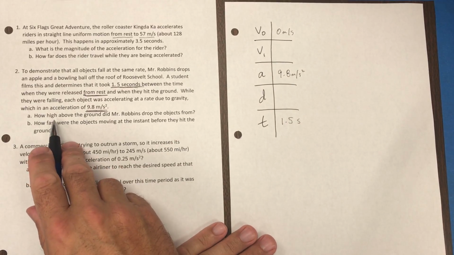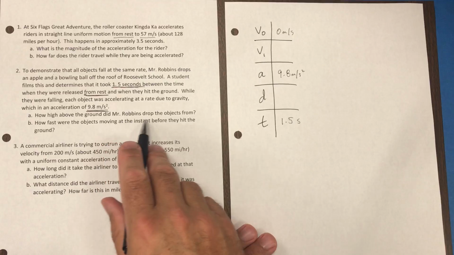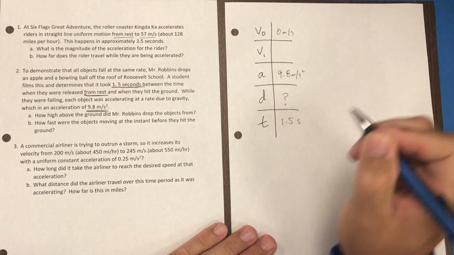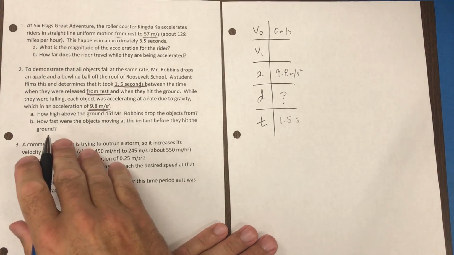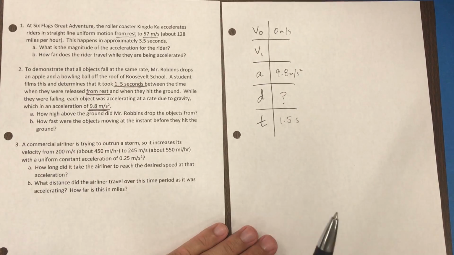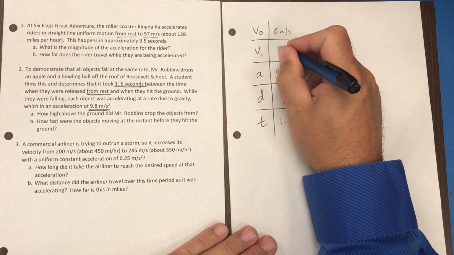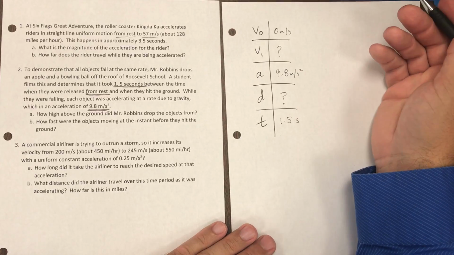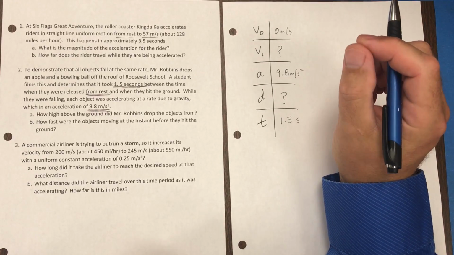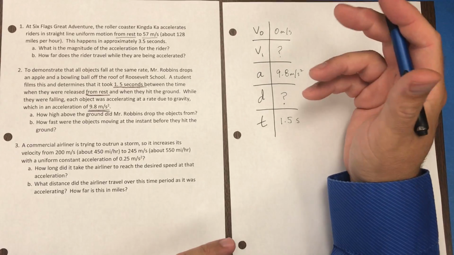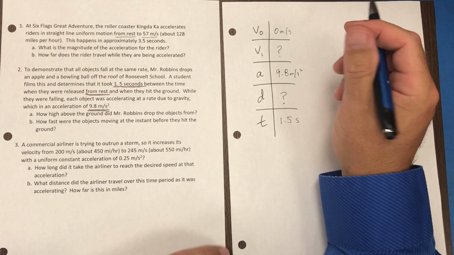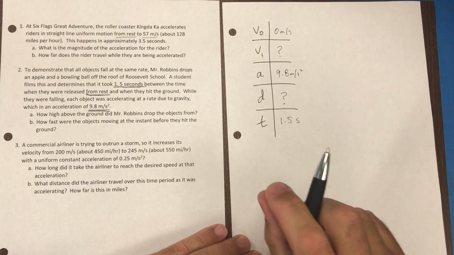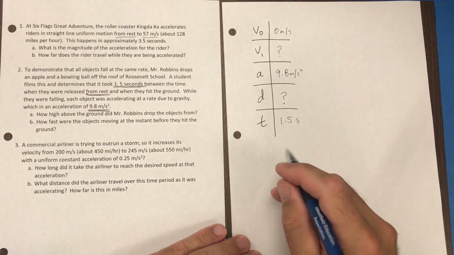What am I being asked for? 2 things. A, how high above the ground did Mr. Robbins drop the objects? That would be equivalent to the displacement of the objects as they fell. And then how fast were the objects moving at the instant before they hit the ground? This is something that some people get confused about. They go, well, the final velocity must be 0 because they hit the ground and they stopped. Well, that's true. That happens because the ground pushes on the object. It exerts a force to make it stop. But what we're interested in is how fast is it going right before that happens? You can imagine almost an infinitesimally small distance above the ground.